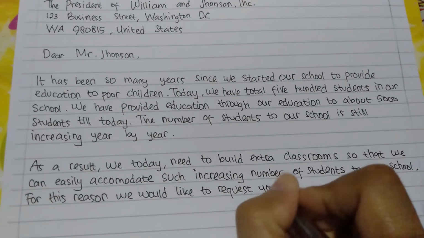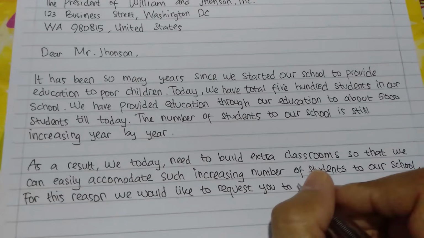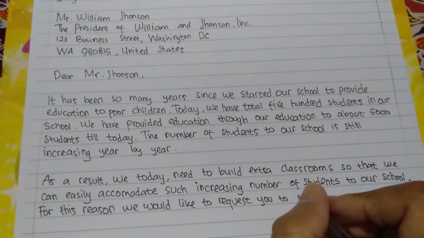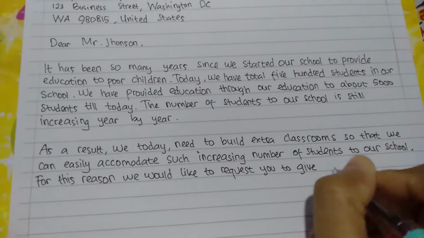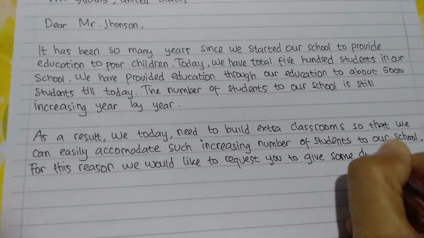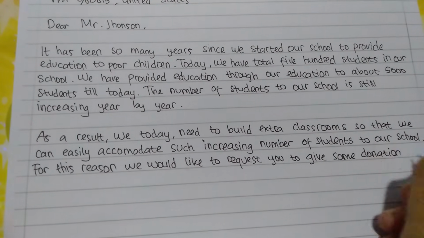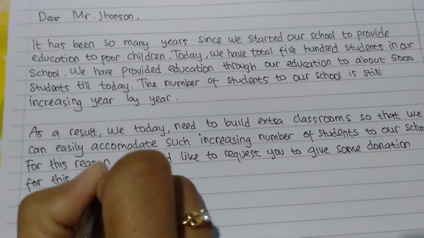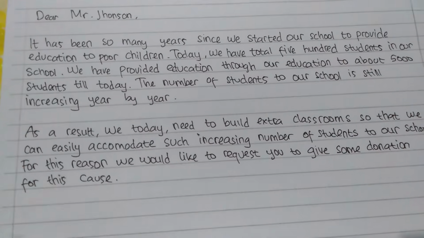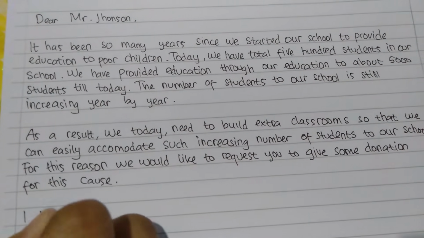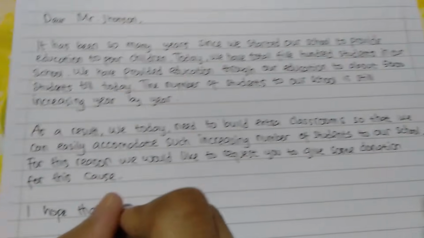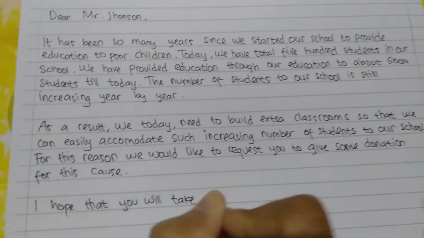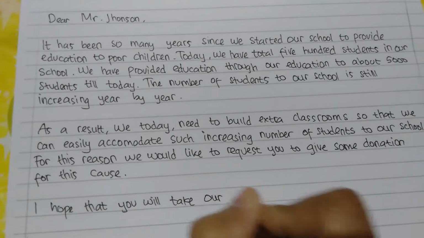Okay, like this one, in this video, in the second paragraph, I directly tell the reason why I'm sending this letter, which is I would like to request donations from the recipient, and I put the reasonable reasons, which is we have to build extra classrooms so that we can easily accommodate the increasing number of students.